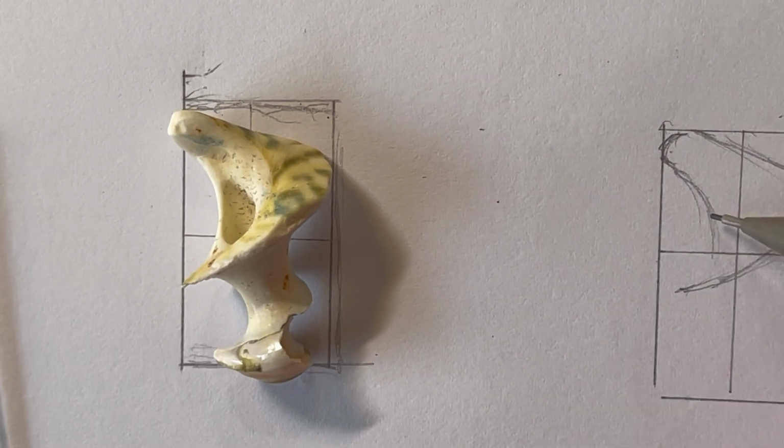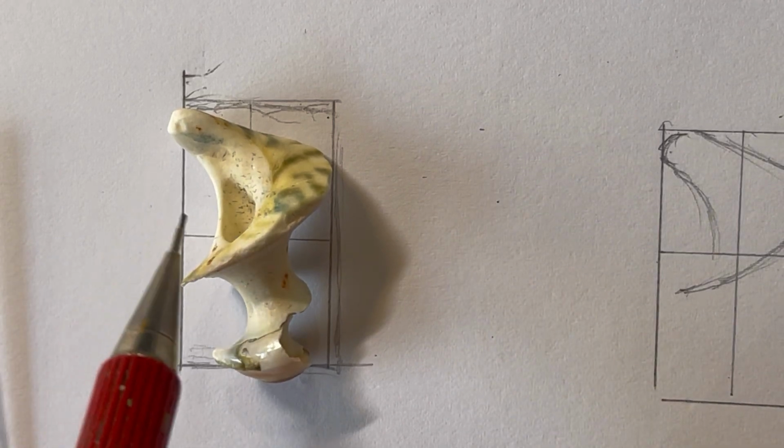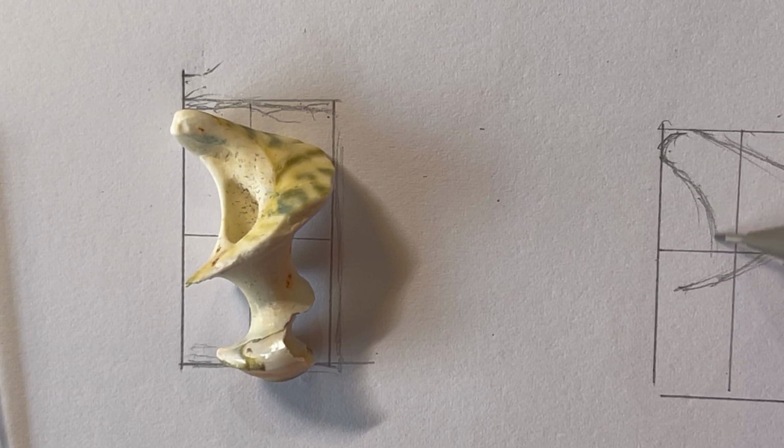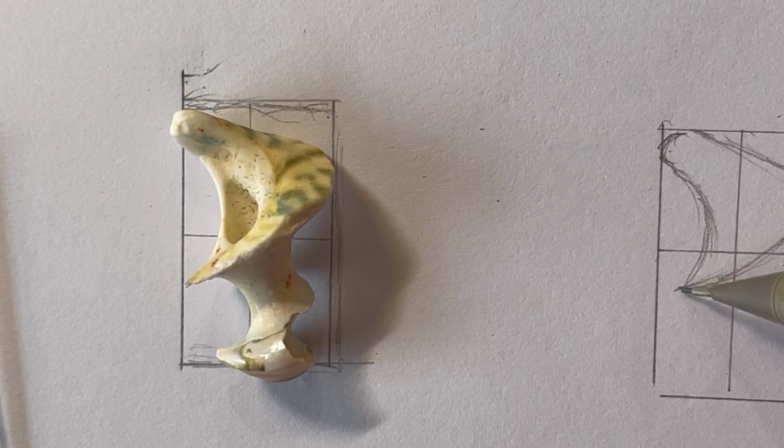Looking at the negative spaces too, so the shape of that there. See if you can echo that. So that curve.